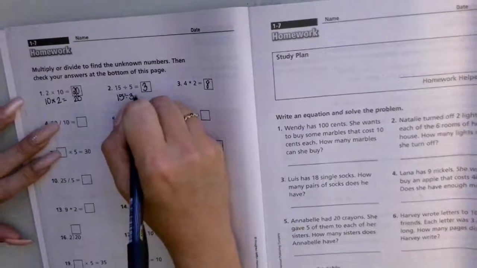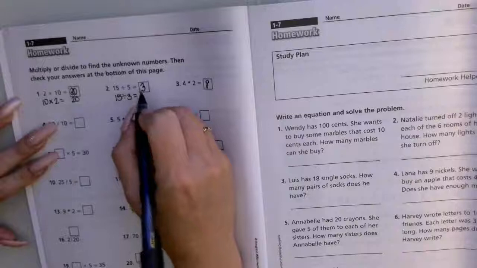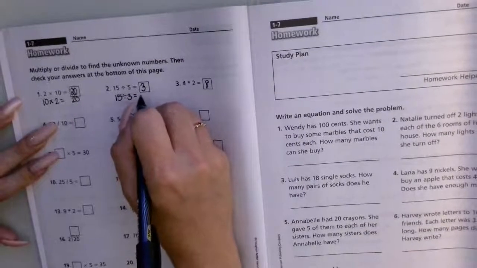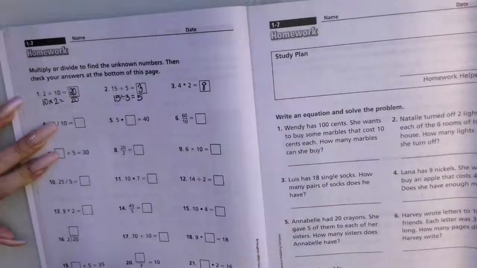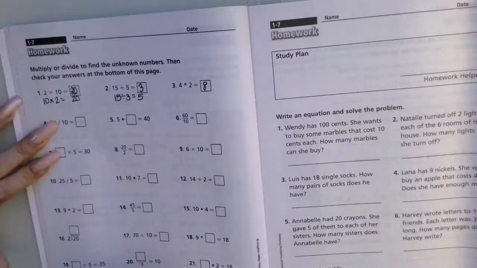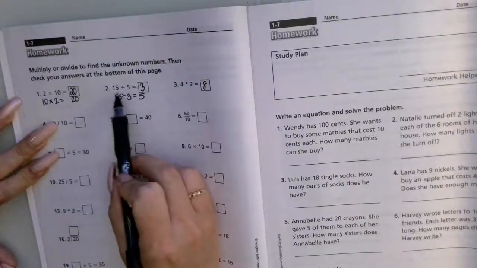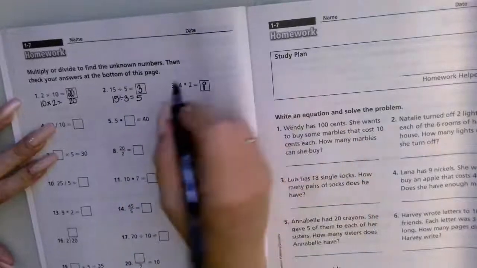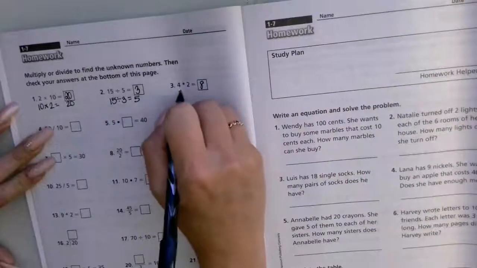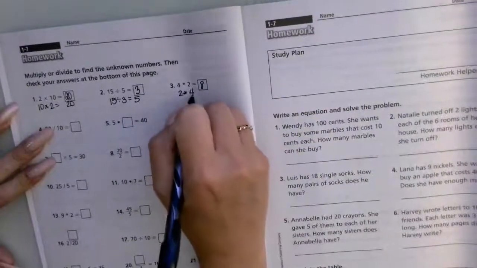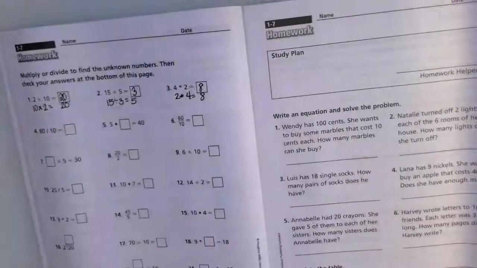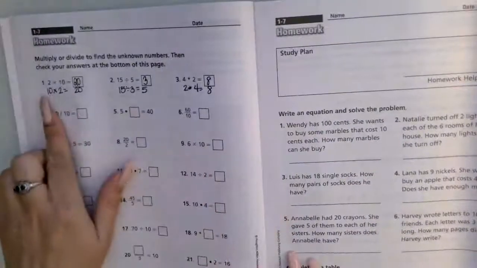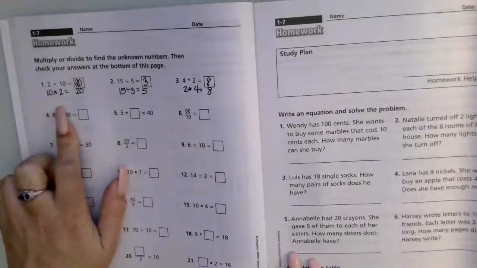So I'll put my quotient in the actual equation. Okay, so 15 divided by 3 equals 5. If I know that 15 divided by 5 is 3, then I also know that 15 divided by 3 equals 5. So 4 times 2 is 8. 2 times 4 is also 8.